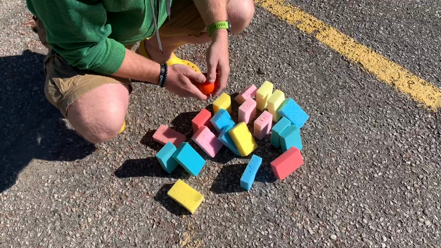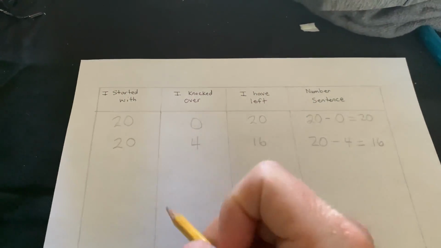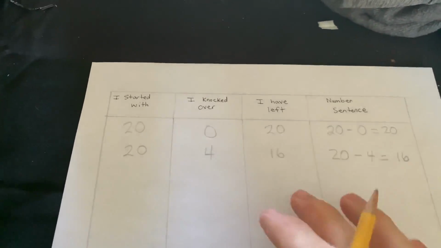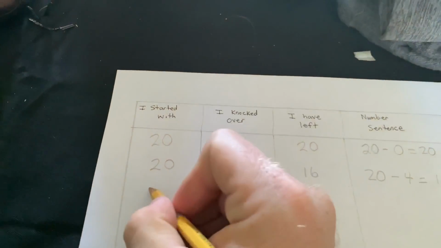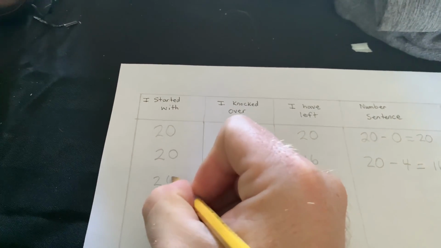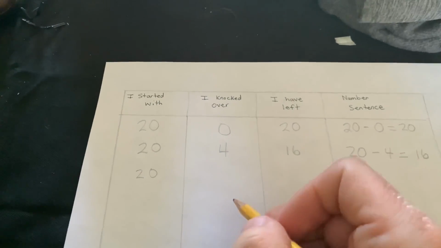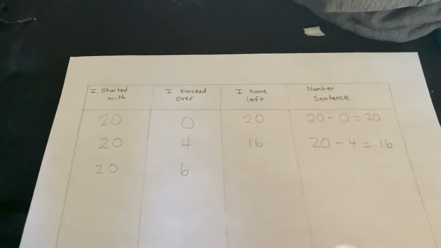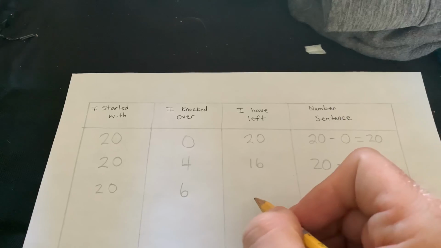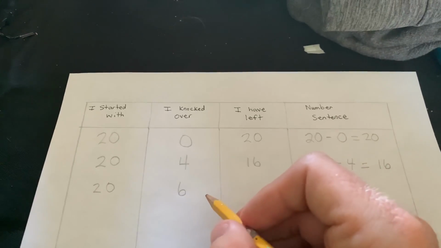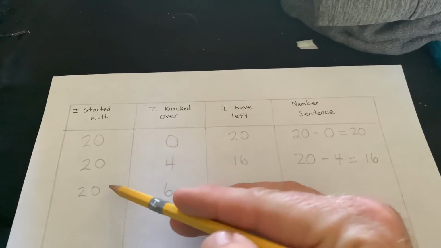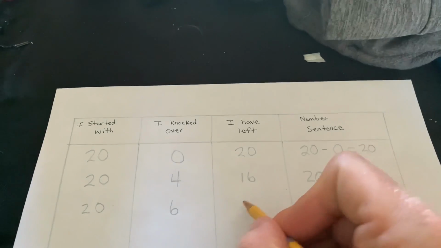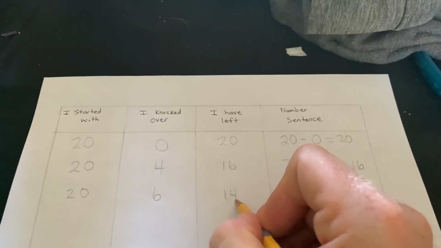Let's go back to the paper. And my last bowling session started with 20. This time I knocked down 6. I feel like a superstar. So I know that if I knocked 6 down and I started with 20, that I have 14 left.